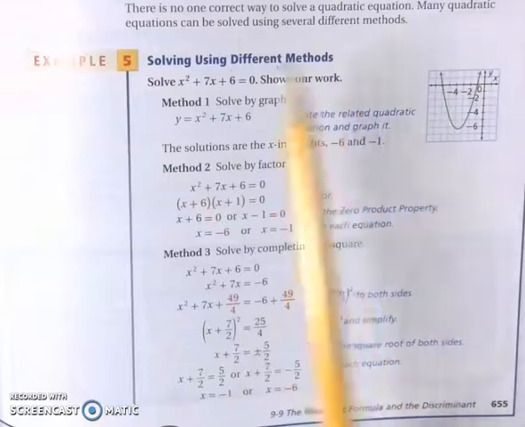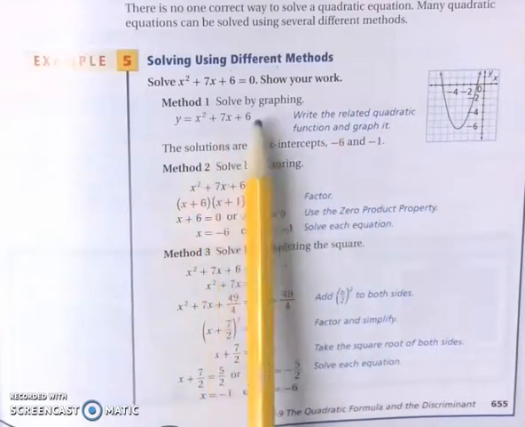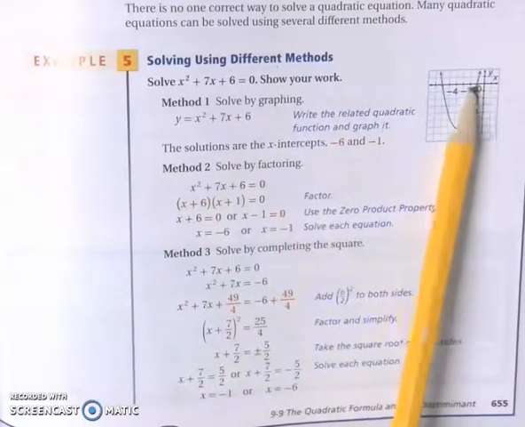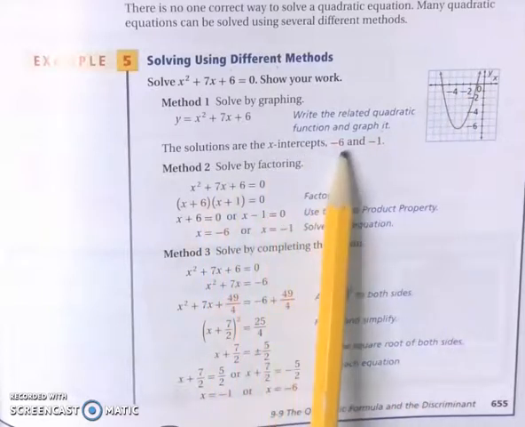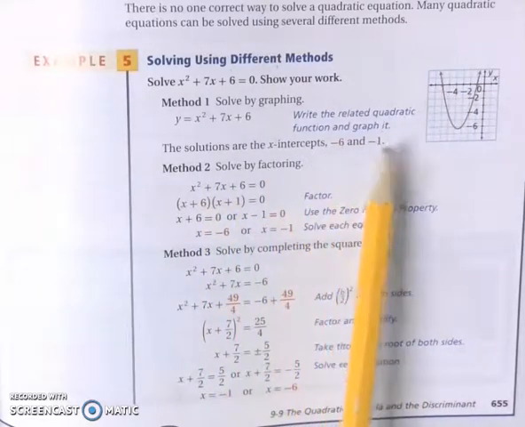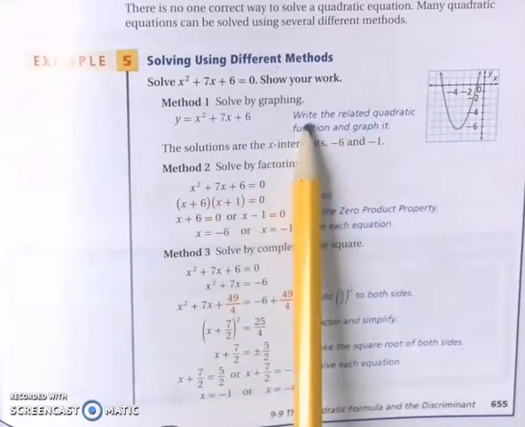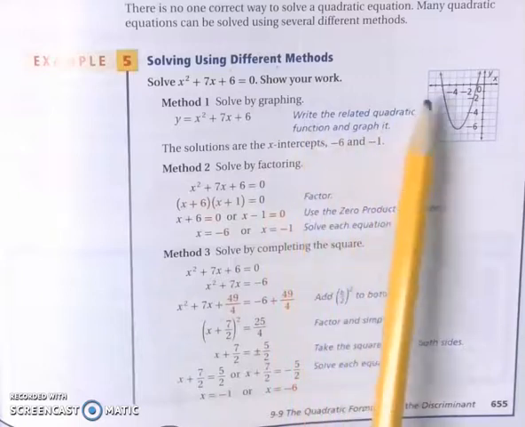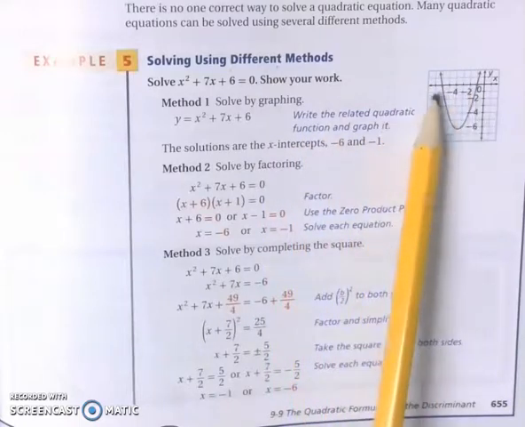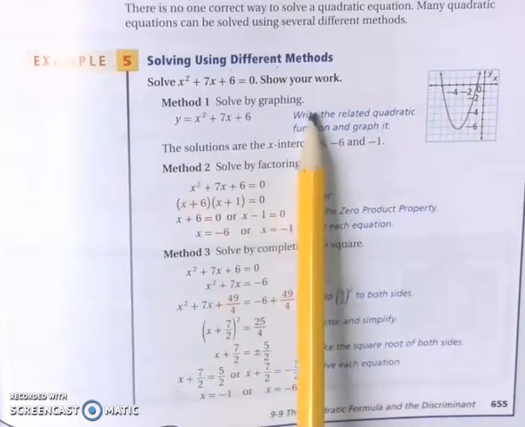So method 1 here is to solve by graphing. When you graph it, you know that the solutions are the x-intercepts, so our solutions are -6 and -1. This is the least reliable form of solving, okay, because it's not always going to be exact. But as you see here, we can solve by graphing.